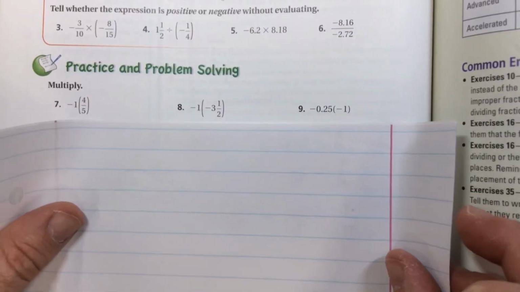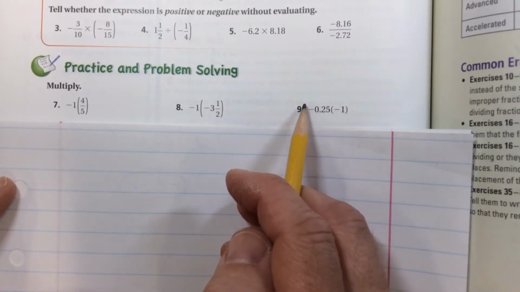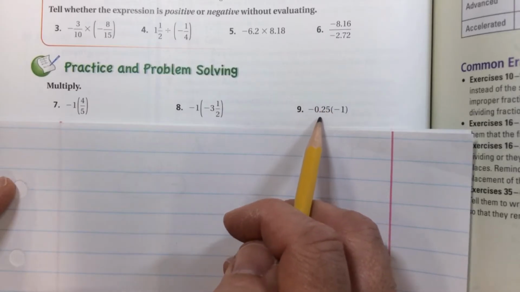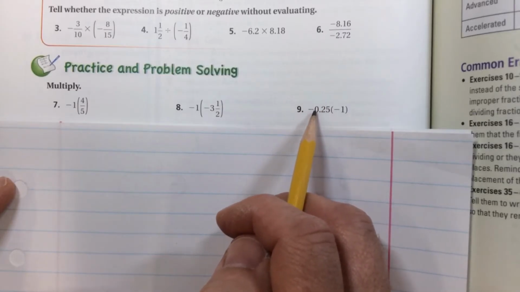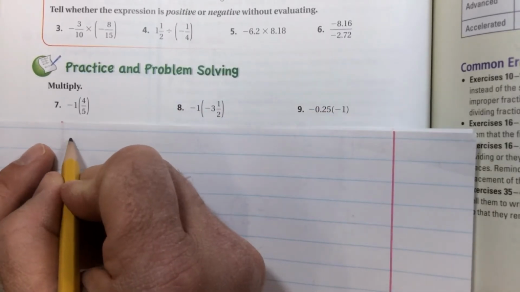Number 9, we're again multiplying by -1. So we know what's going to end up here. We're just going to change the sign of this number, going from -0.25 to +0.25. But let's work it out.